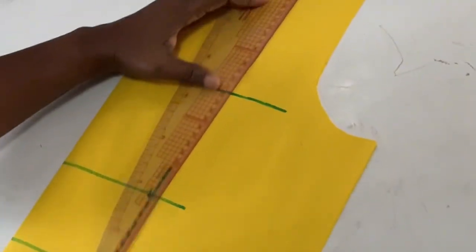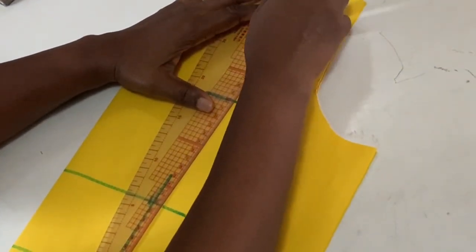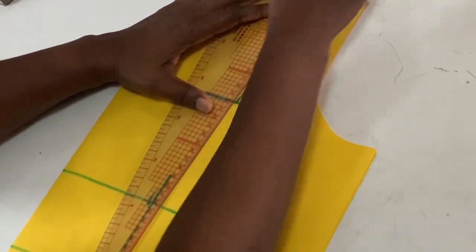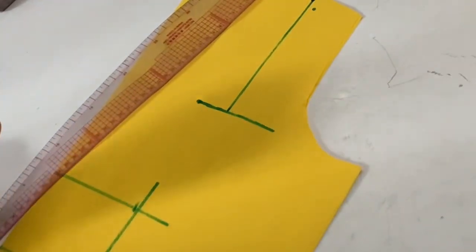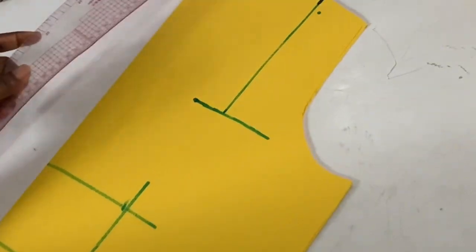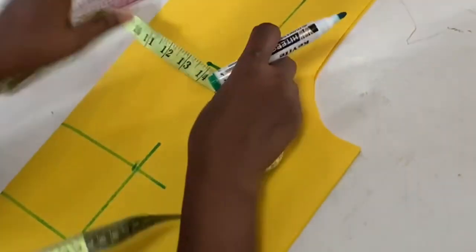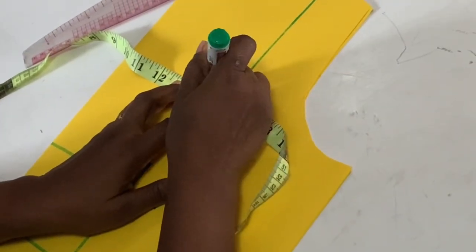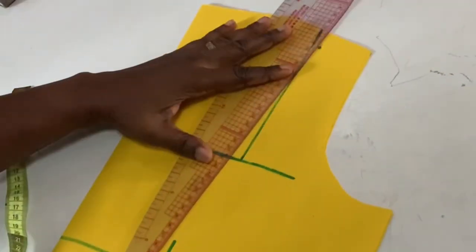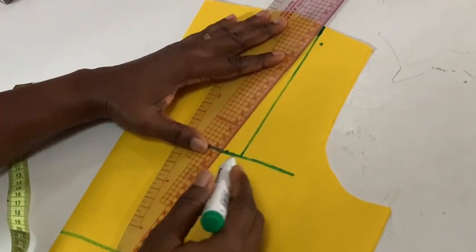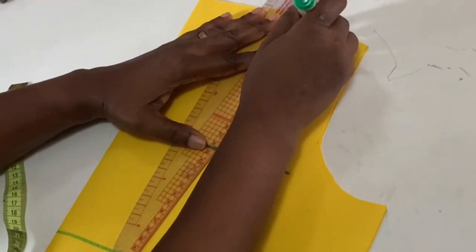So you roll it down to join this place. Roll it down. You can see what I did. After that, you measure ½ inch to this side. So you connect it. It's not a straight stop.